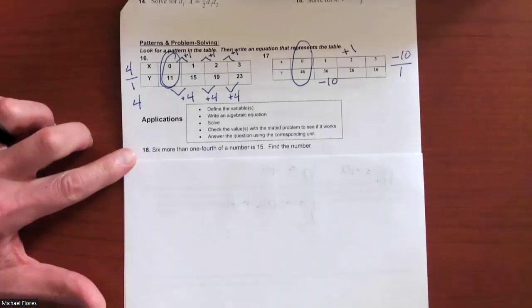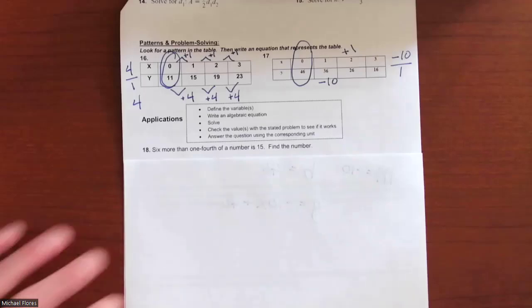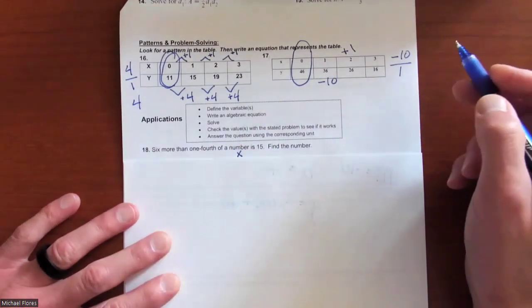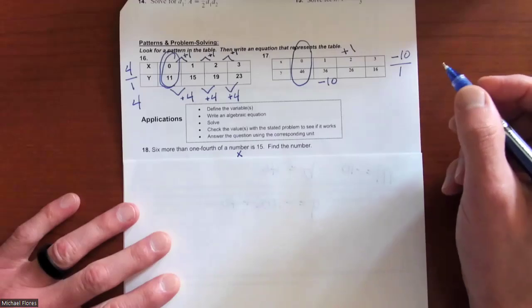All right, example 18. 6 more than 1/4 of a number is 15. Find the number. 6 more than, that means we're adding. 1/4 of a number, we don't know what the number is. So normally we say x. Let's build this.